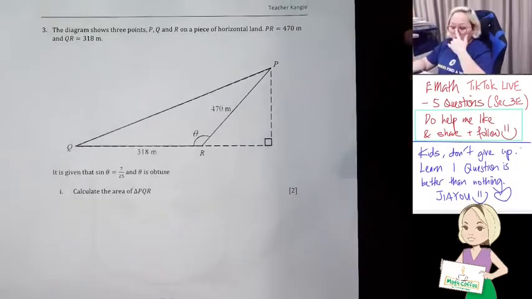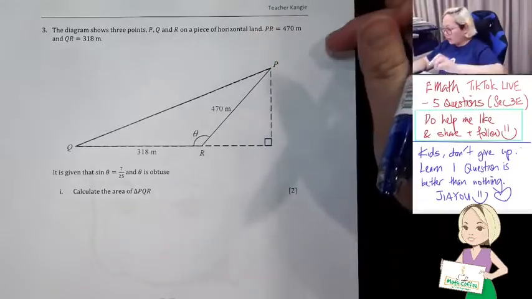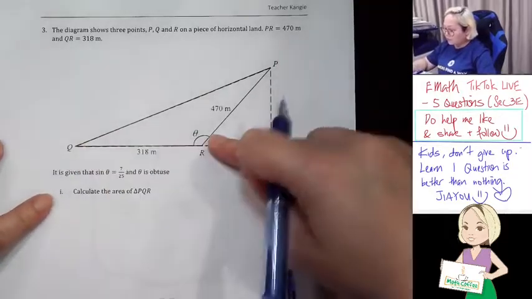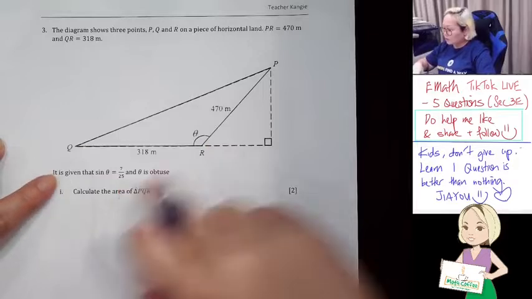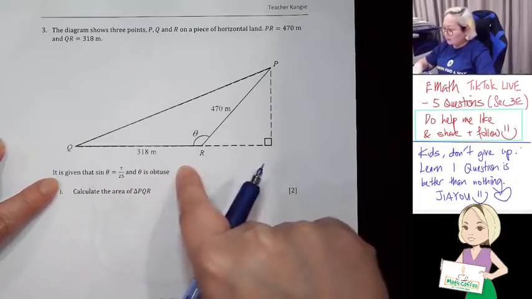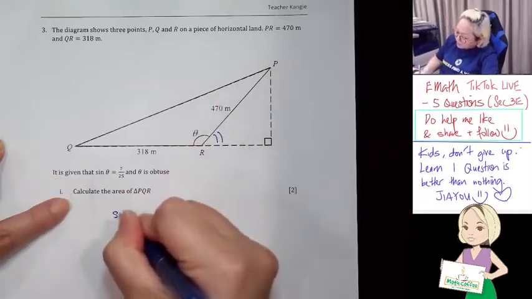So the diagram shows 3 points P, Q, and R on the horizontal line. PR is 470 and QR is 318. It is given that sine theta is 7 over 25, where theta is obtuse. So you need to know sine theta.